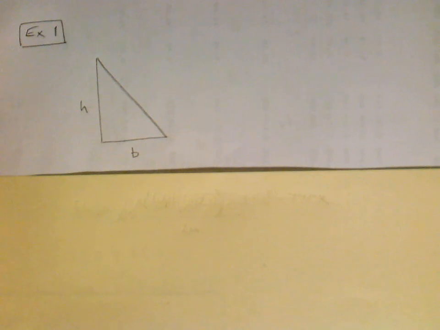I need to represent that mathematically. So what can I do? Well, as I read that, the height is those first two words of the beginning of that part. The height is, that tells me to start off with h equals. The height is.